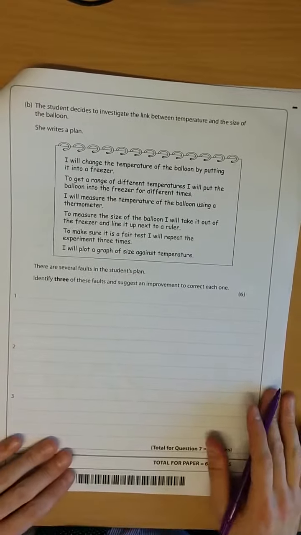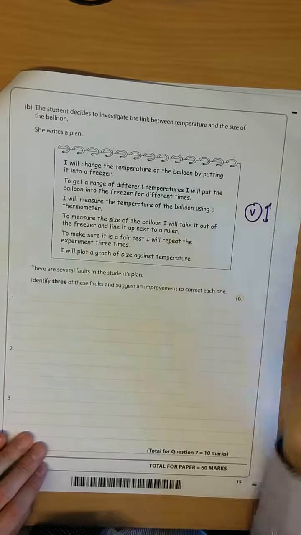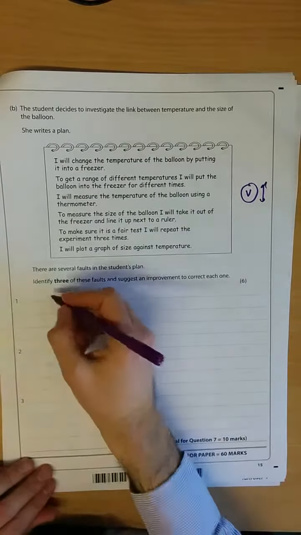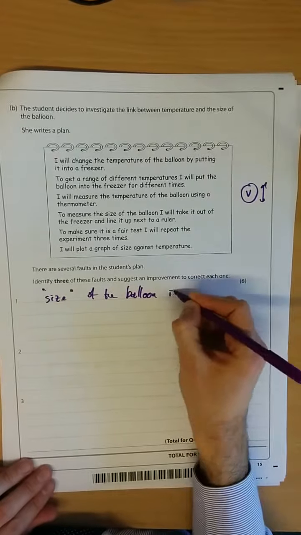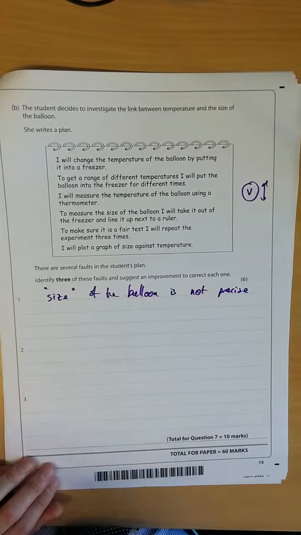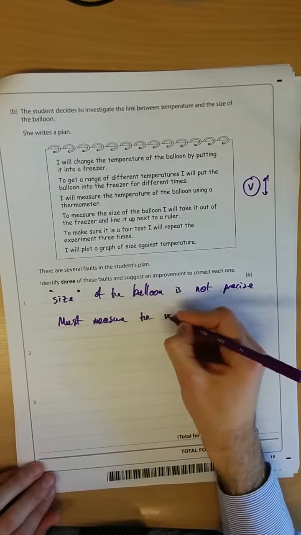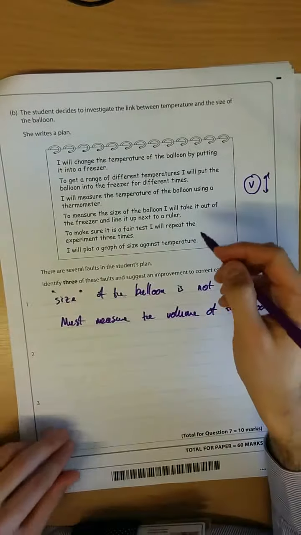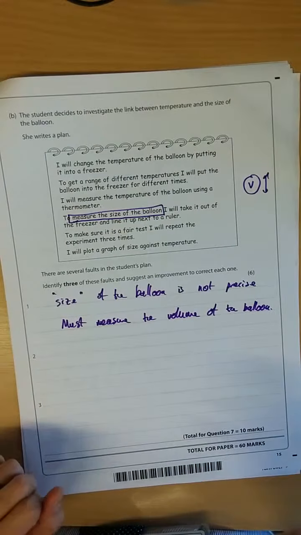Now, we know that the important thing about gases is not the size of the balloon at all, but the volume of the balloon. So I think that is the first fault that I notice. The size of the balloon is not precise. What we must do is measure the volume of the balloon. So that's one thing, measuring the size of the balloon. That doesn't mean anything. You've got to measure the volume of a balloon.